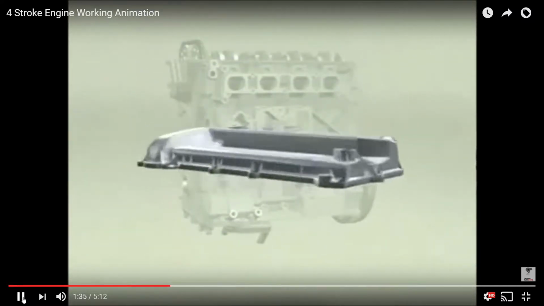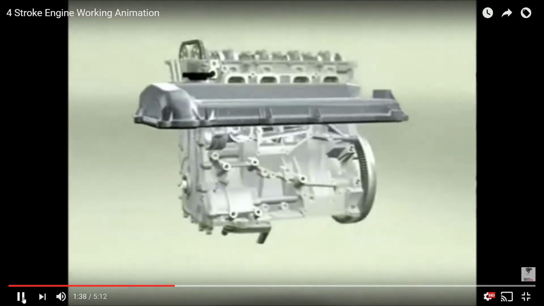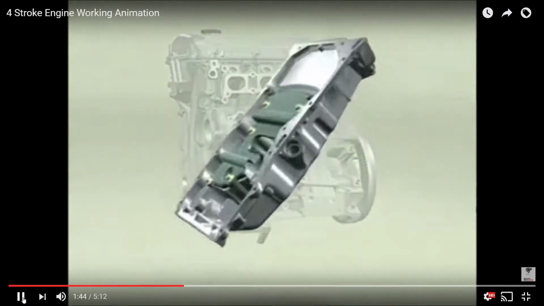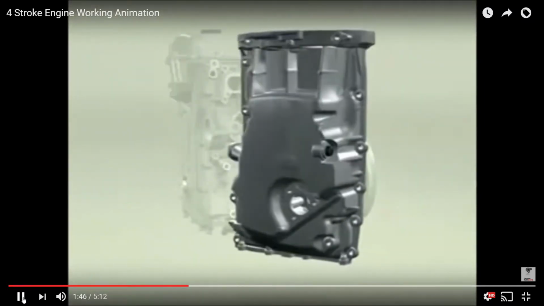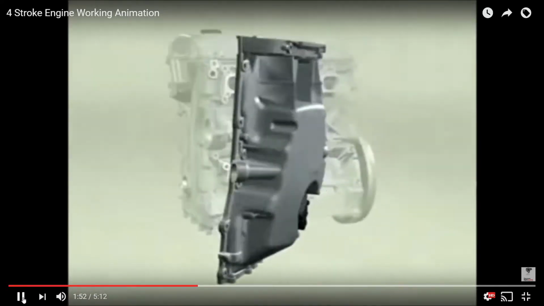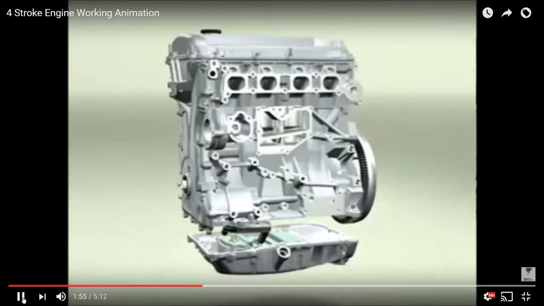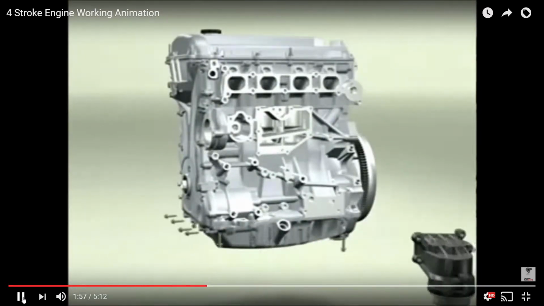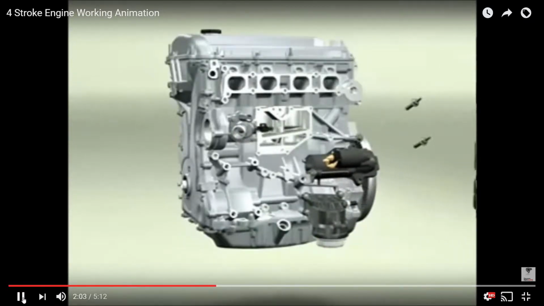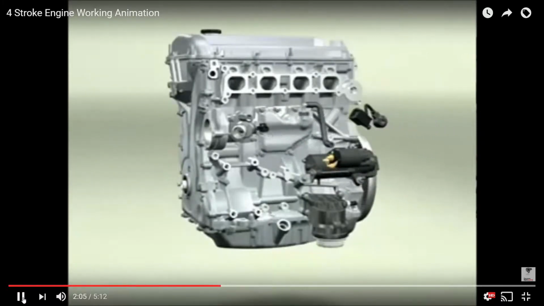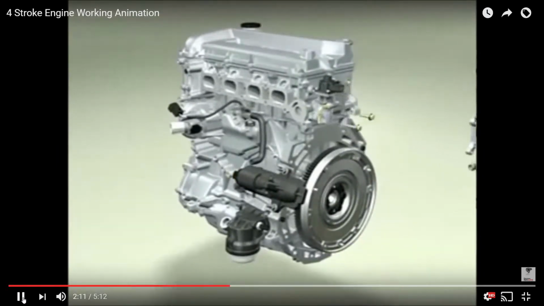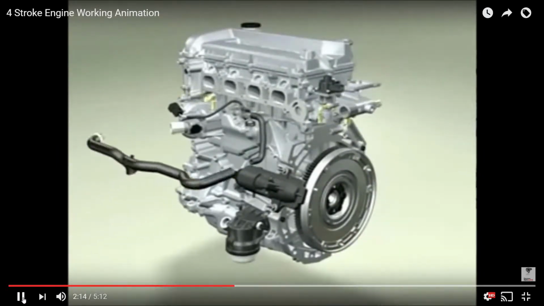There's our valve cover. Man, this video is cool, isn't it? All right, there's our oil pan. Oil level sensor right there, which not all engines have. That's our oil filter housing being put on. There's our thermostat housing, our starter, the PCV system or oil separator, knock sensor. Not exactly sure, just some more components.